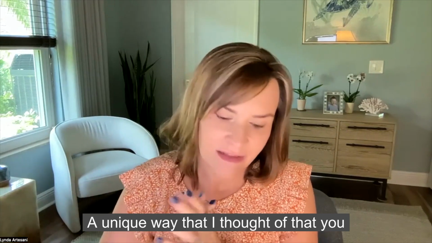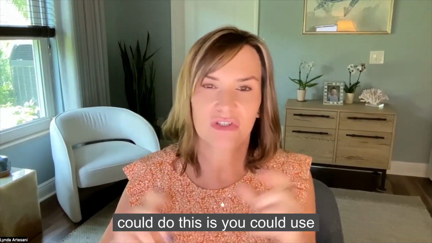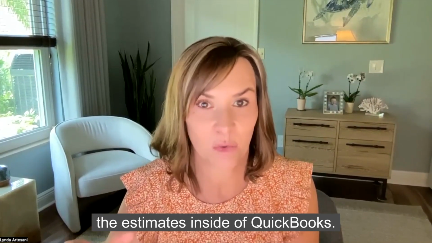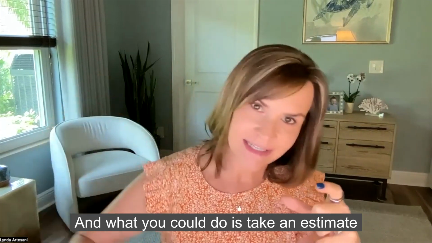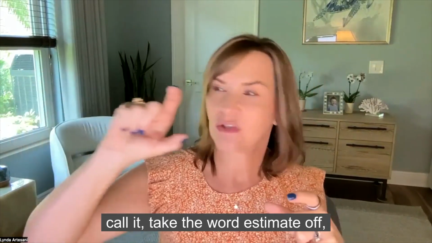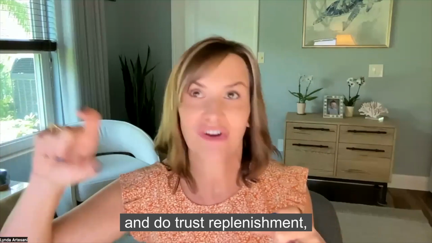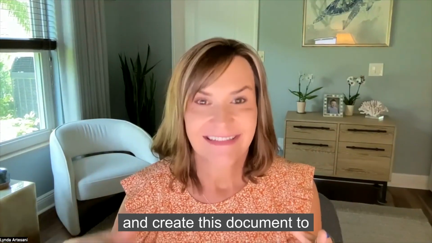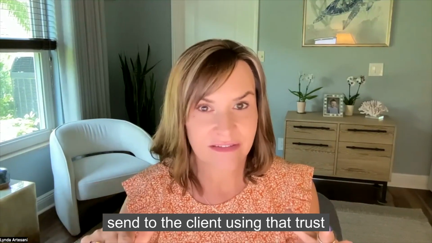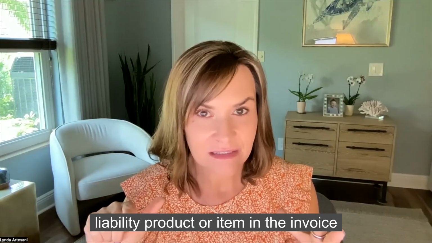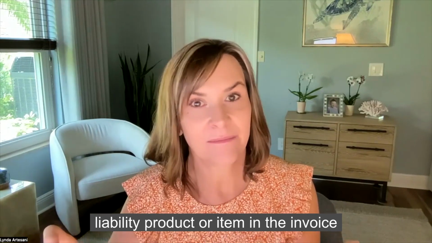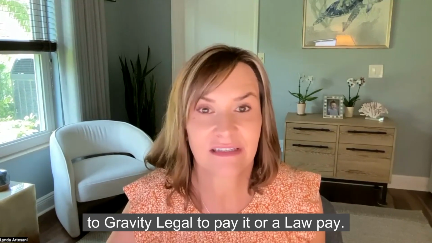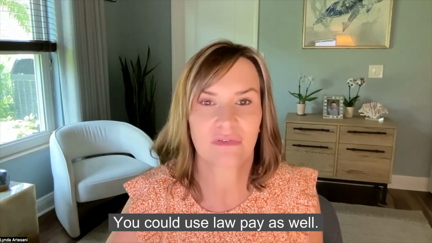A unique way that I thought of that you could do this is you could use the estimates inside of QuickBooks. What you could do is take an estimate template, take the word estimate off and do trust replenishment, and create this document to send to the client using that trust liability product or item in the invoice, and then embed the link to Gravity Legal to pay it, or LawPay. You could use LawPay as well.